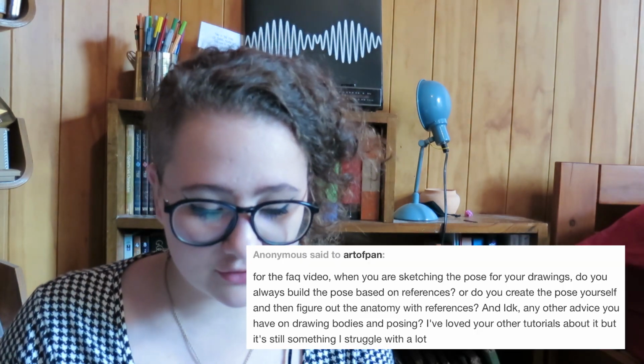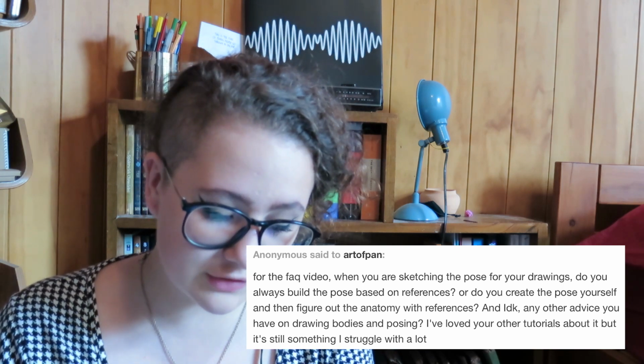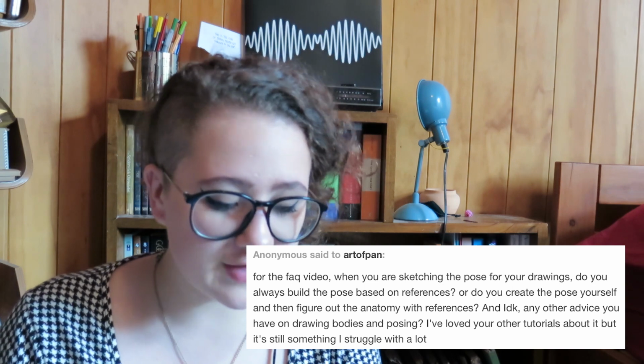Anonymous asks, when you are drawing poses for your drawings, do you always build the pose based on references, or do you create the pose yourself and then figure out the anatomy with references? Sometimes I rely on reference a lot, and sometimes I don't rely on it at all. In my sketchbook at the moment, I am trying not to use reference whatsoever, so that's a place where I can just put all of my pure brain energy, and then for my illustrations I usually will look up a reference, or sometimes if I have a very specific pose in mind I'll do the pose myself and take a photo. I do recommend using reference if you're ever struggling with a pose.